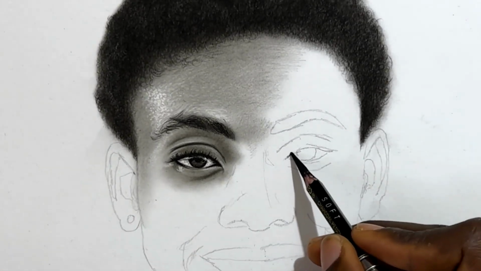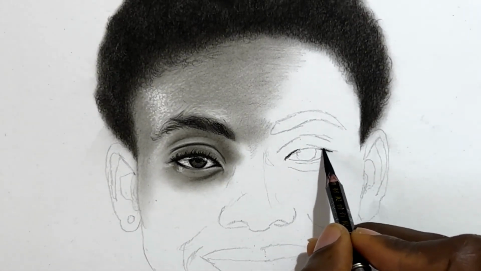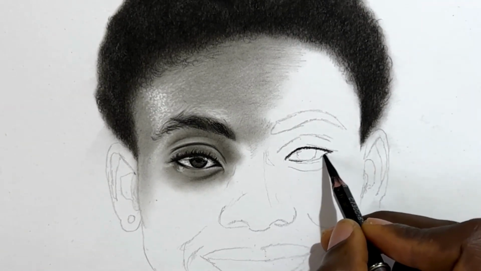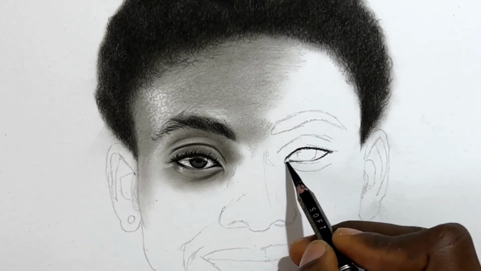Now the final step is repeating the process. For the second eye, I will speed things up since it's essentially the same process repeated.